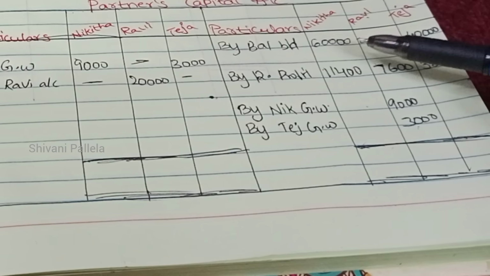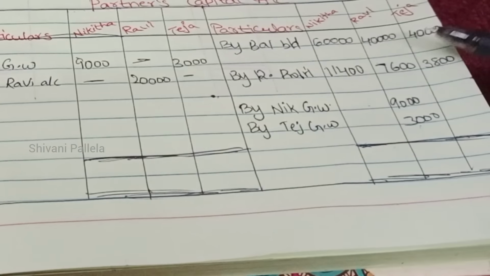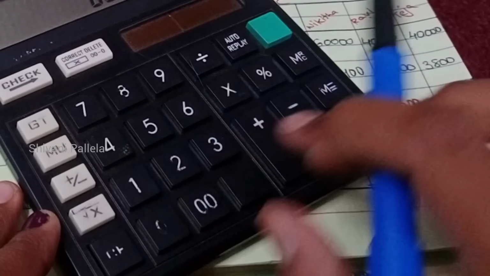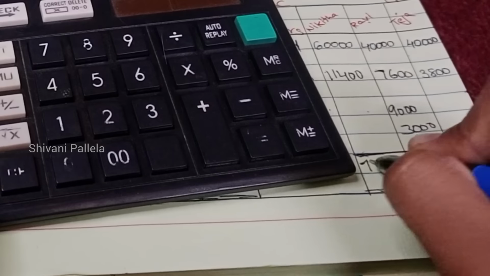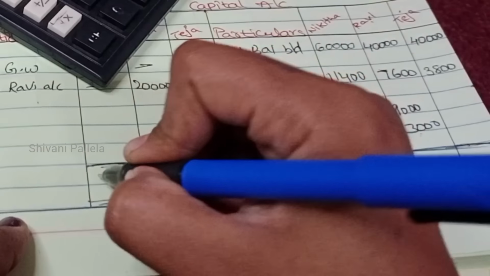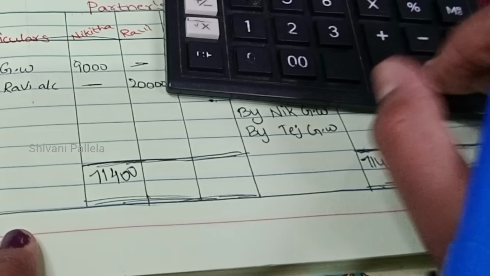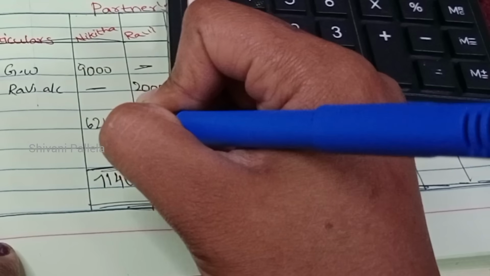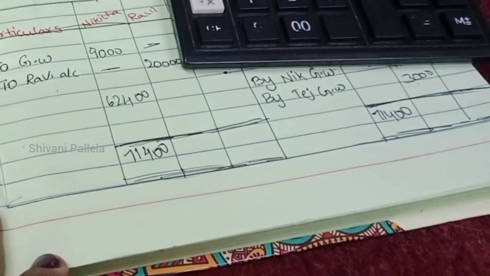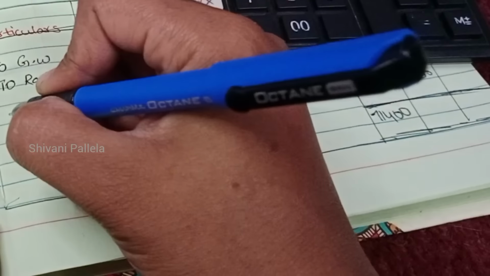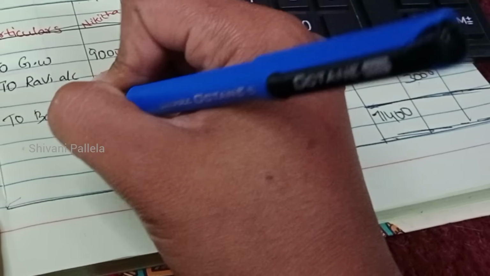Okay. So here Nikita is 60,000 plus 11,400. 71,400 is the answer. So I am putting this on both sides. Minus 9,000. 9,000 here we are deducting. So that is 62,400. So what is this 62,400? It is the balance carried down, 62,400 balance carry down.